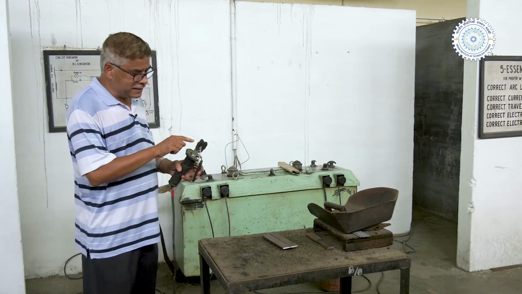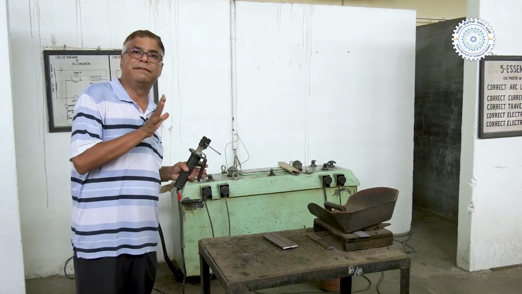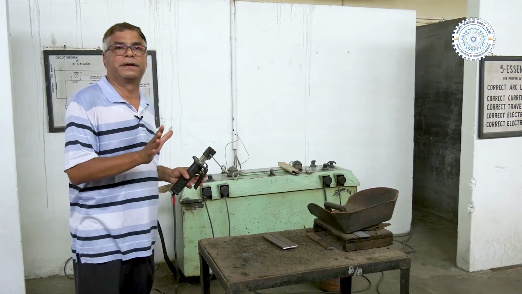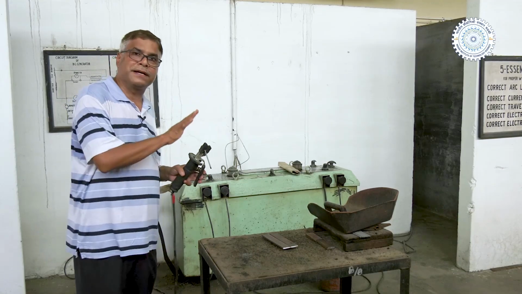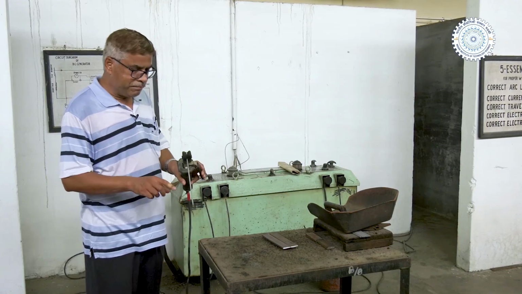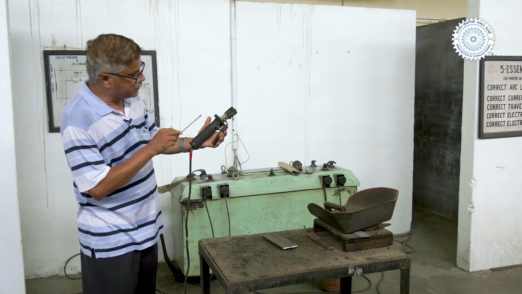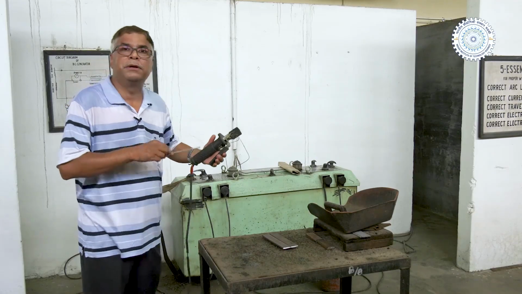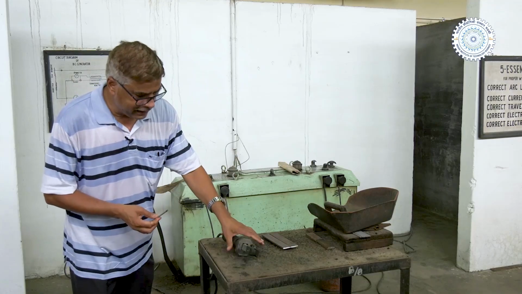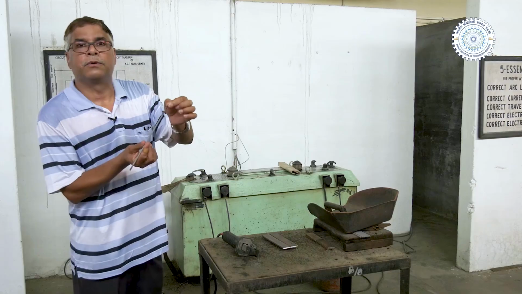Since it uses the replaceable electrodes, electrodes will have a limited length of, say, 300 or 400 mm. So, these are consumed in the process of shielded metal arc welding, and here you see the electrode holder is connected with the cable to feed the power supply, and here you see this is the electrode. Inside there is a core wire.